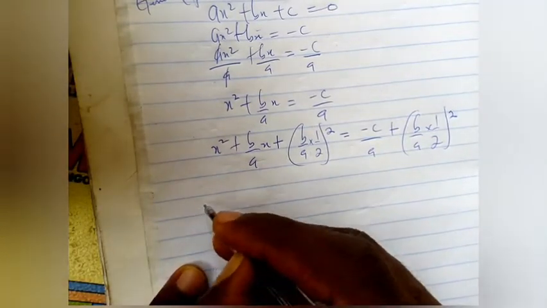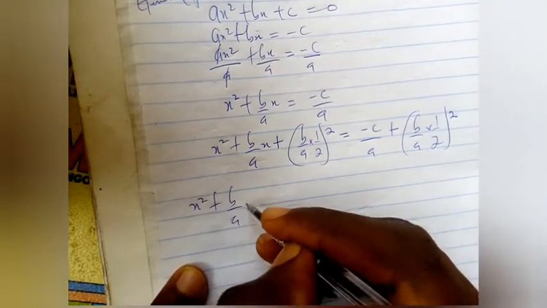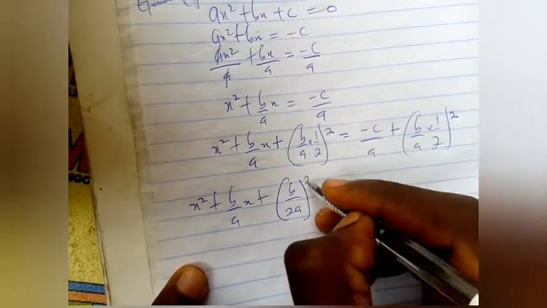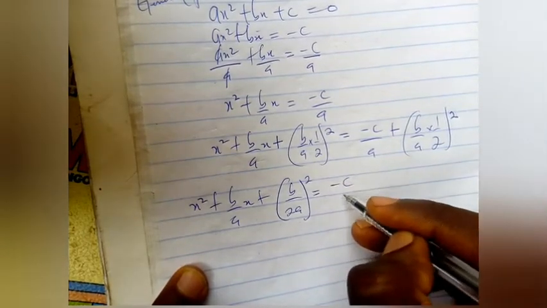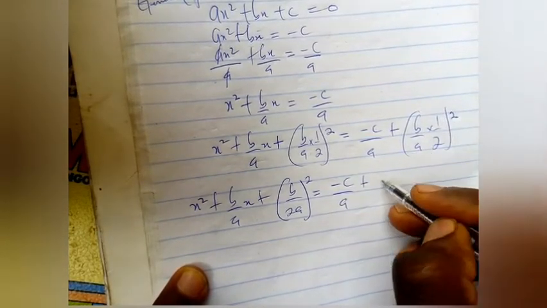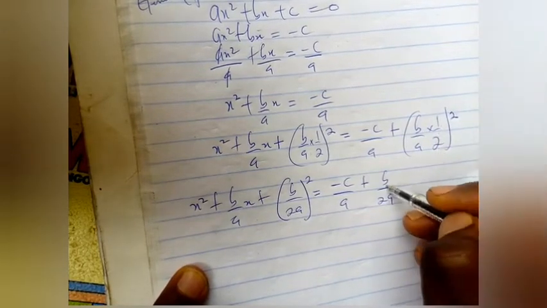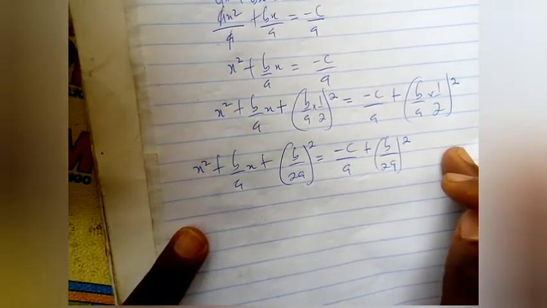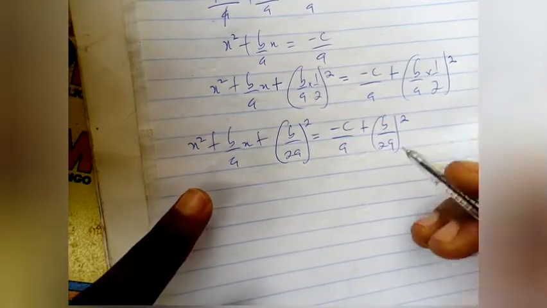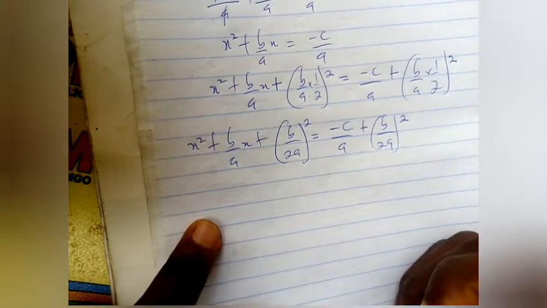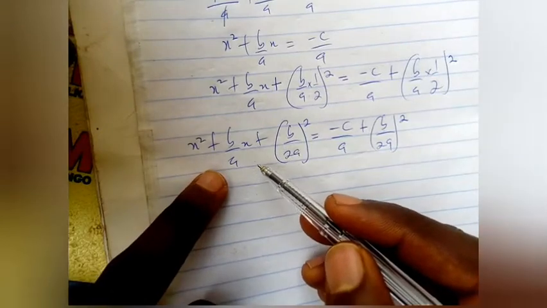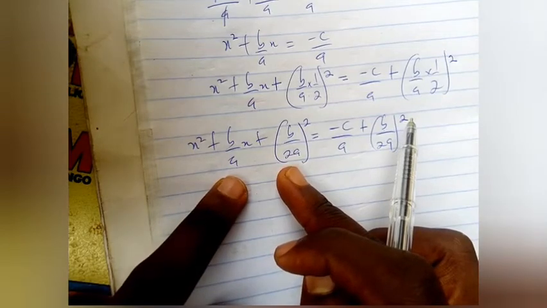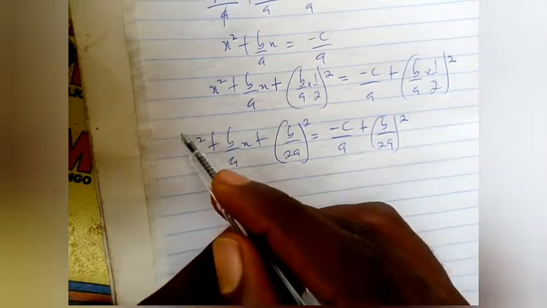Alright, so let's quickly rewrite this. So we have x squared plus b over a x plus, when you do this, you have b over 2a, everything all squared, equals minus c over a plus, this becomes b over 2a, because b times 1 is b, a times 2, you have 2a, everything all squared. So we are actually arriving gradually at our final answer. The next thing you do is to factorize this left hand side, because you now have a perfect square.